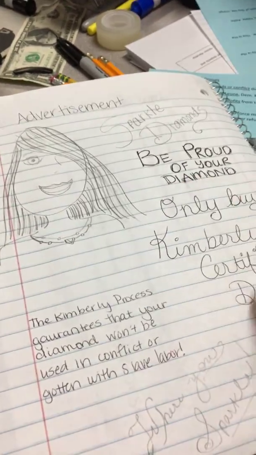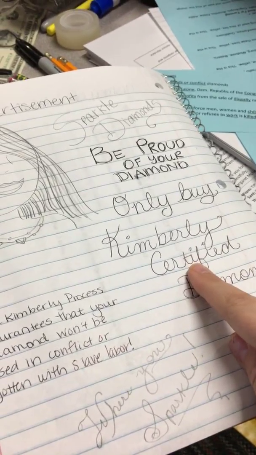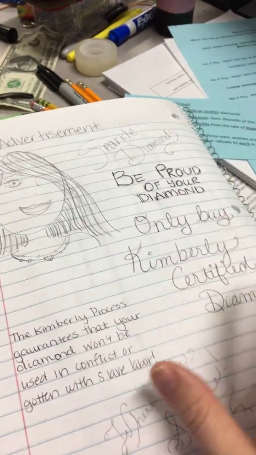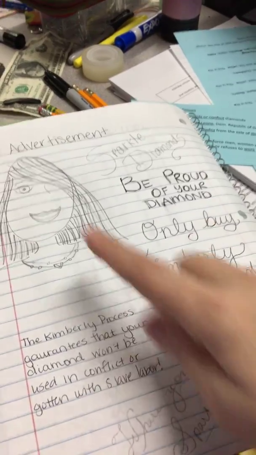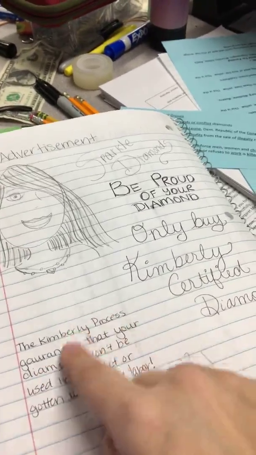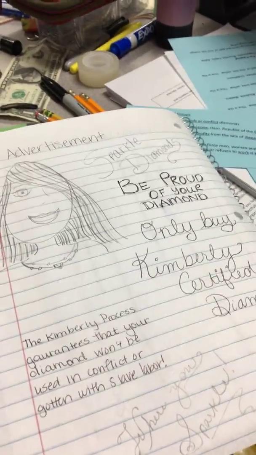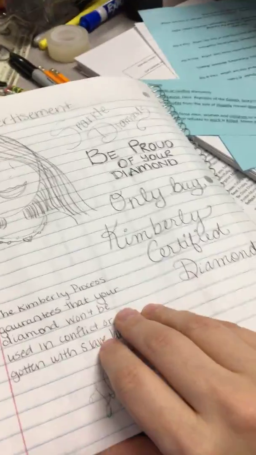They're writing an advertisement either for a diamond that uses a Kimberley certificate or against blood diamonds in general, one or the other. It should have an image, it should have words on it, it should explain why this is important, and it should be in full color by the time it's turned in on Thursday. Again, these are due Thursday.